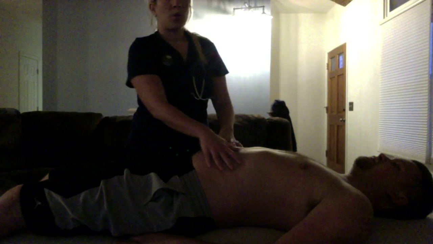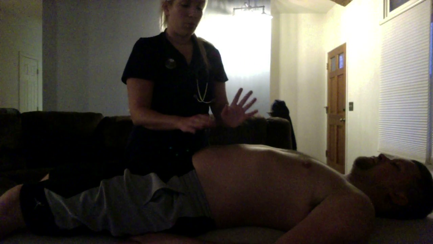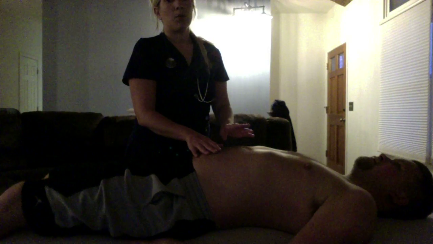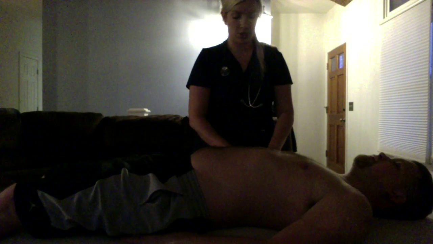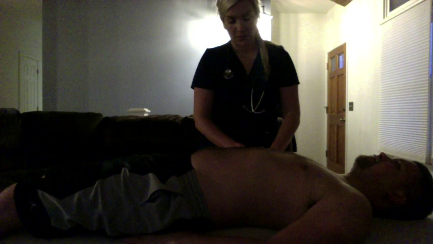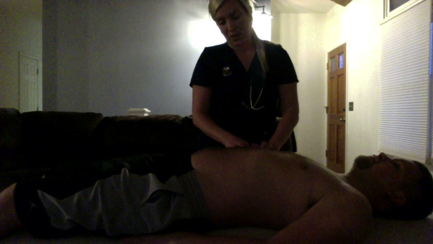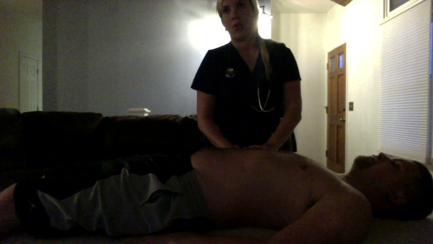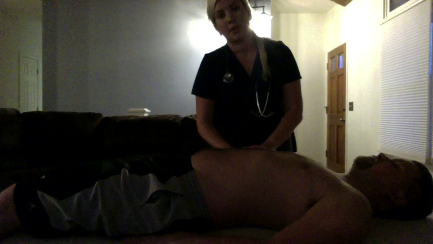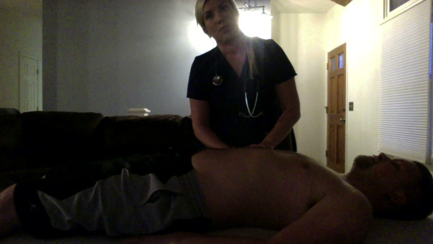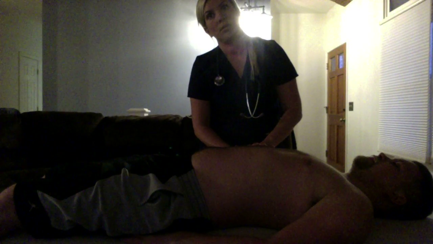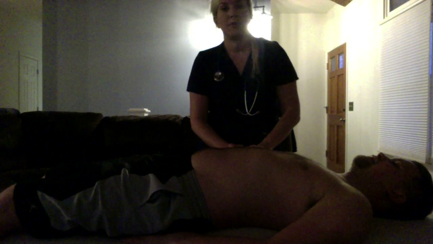Okay, from there we are going to palpate the liver, and we're going to palpate the kidneys, and we're going to palpate the spleen. Let me know if you have any tenderness or any issues with this. So with the liver, on the right hand side there, you're going to curve your fingers a little bit and feel upwards. And go ahead and take a deep breath in and exhale. And you should be able to feel the lower border of that liver.